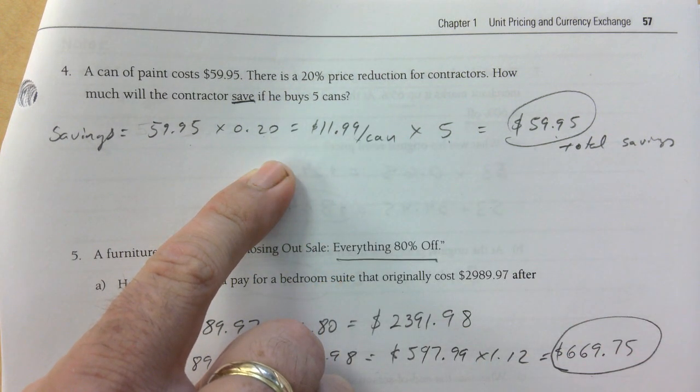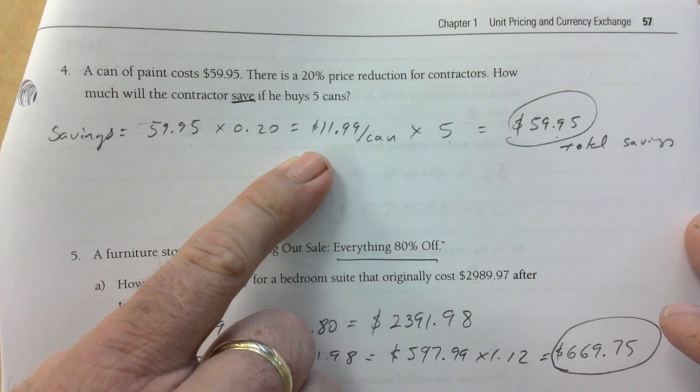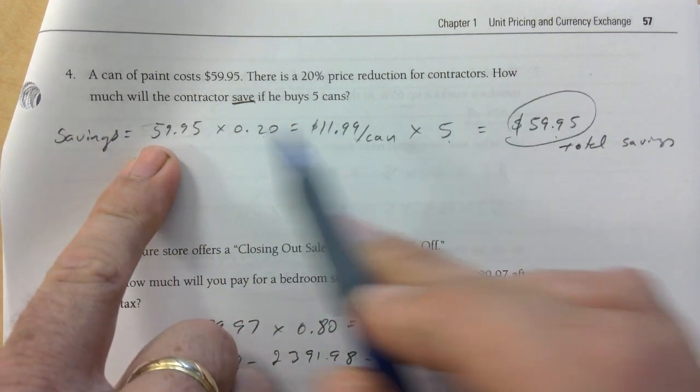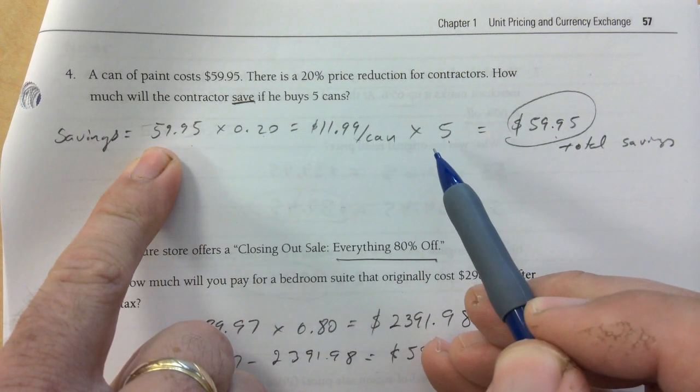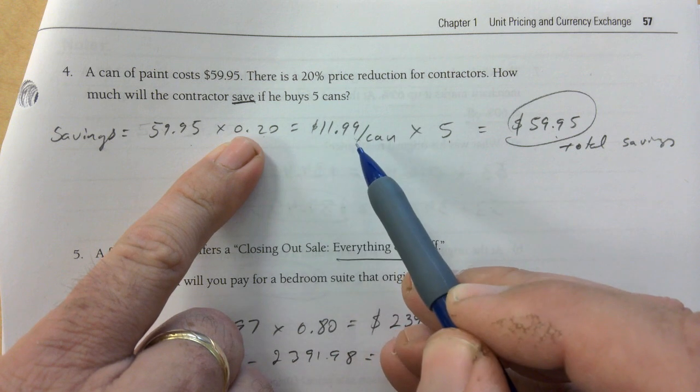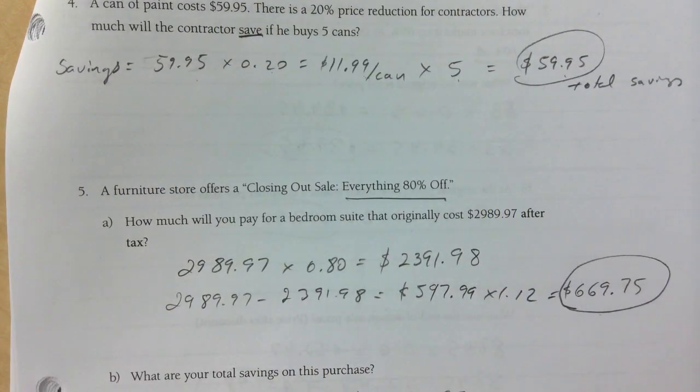Not what is it after savings, okay? You could have also multiplied the can by 5 and then found 20% of it. That's quite all right.